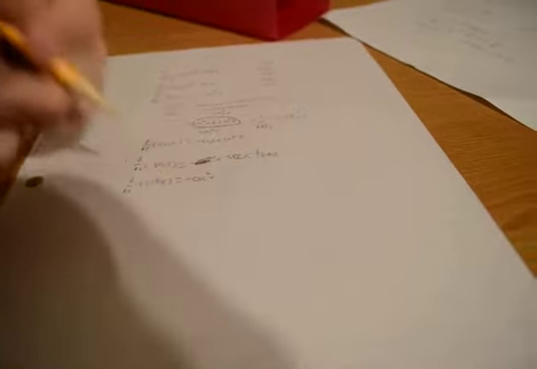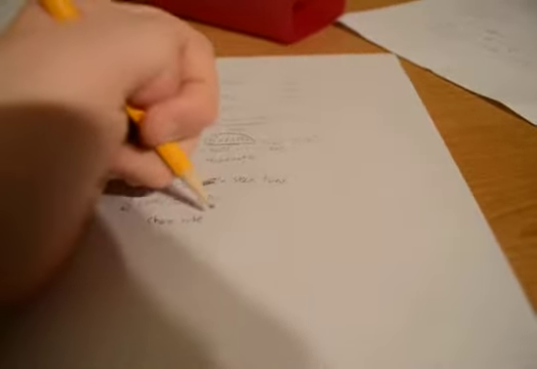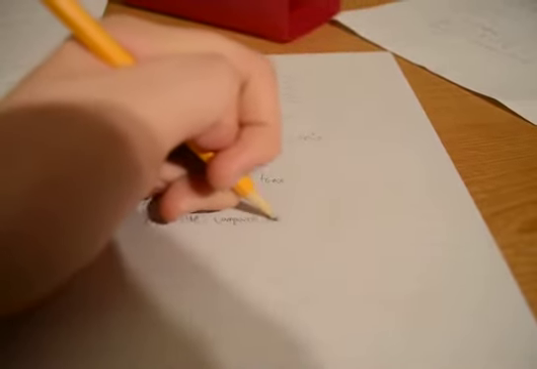So this chain rule is used to find the derivative of compound functions. And in case you have forgotten, compound functions are basically just a function inside of another function. So just to put it in notation, a compound function is f of g of x.